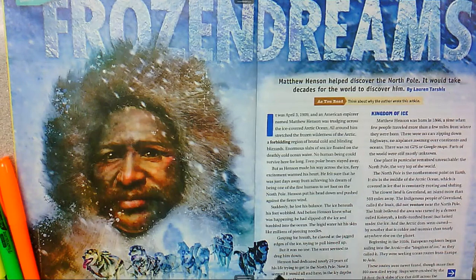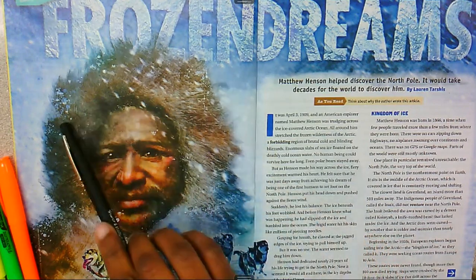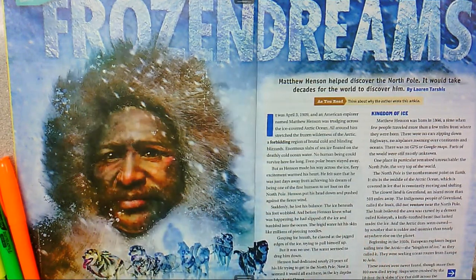He has some sled dogs that you can see here, and they look like they're running through a lot of ice based on the pictures. Because of this, it makes me wonder, what will my text be about?